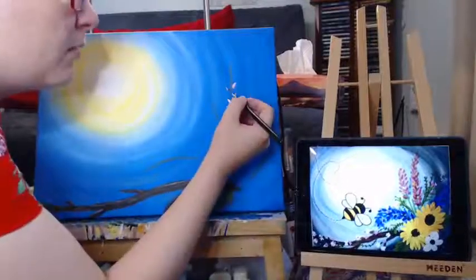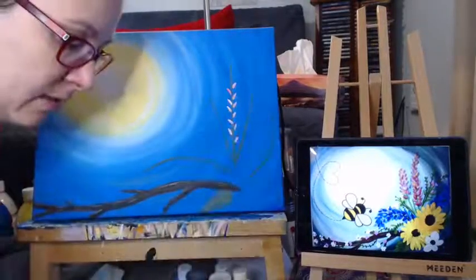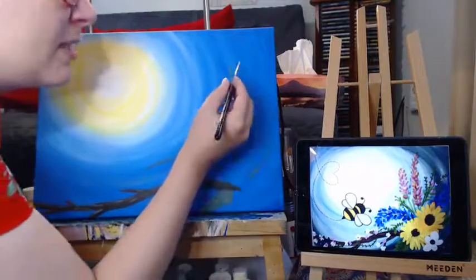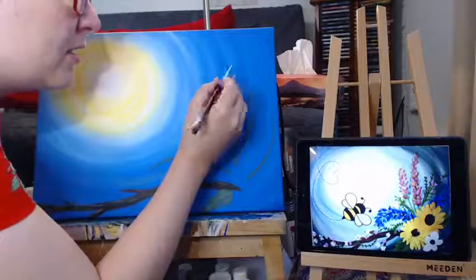I'm putting my brush down almost like stamping. The colors are changing sometimes because I'm mixing the colors as I go.